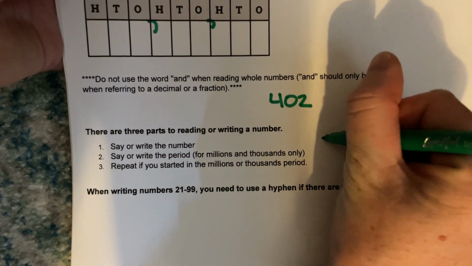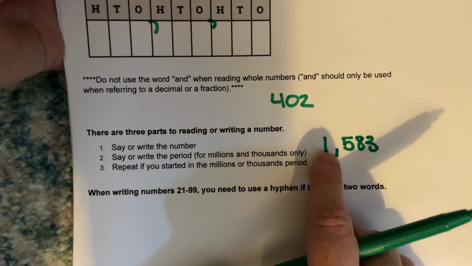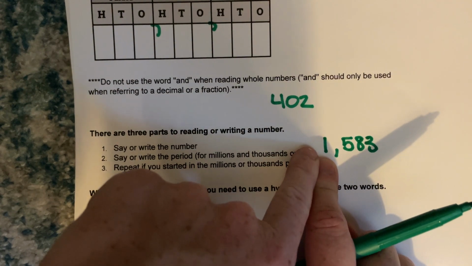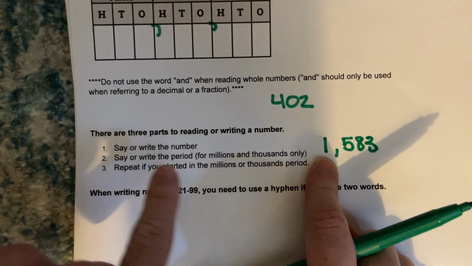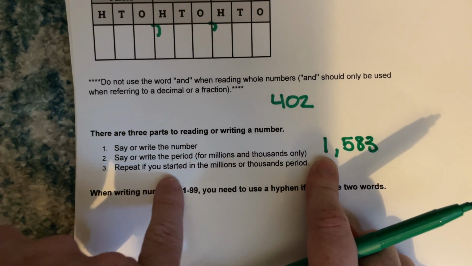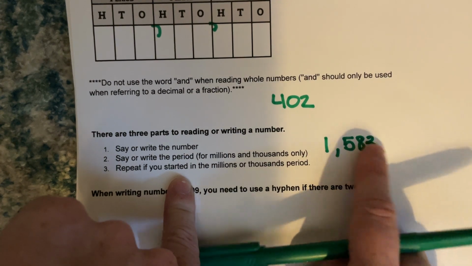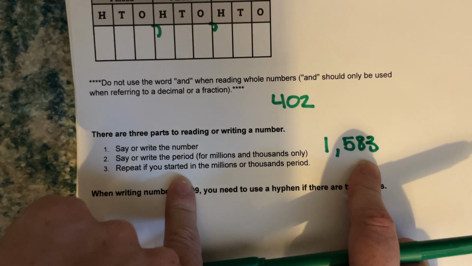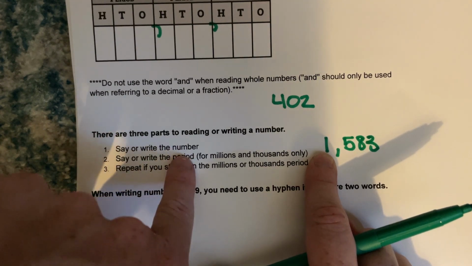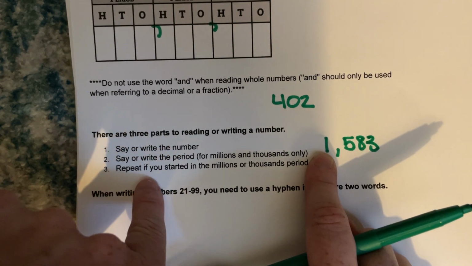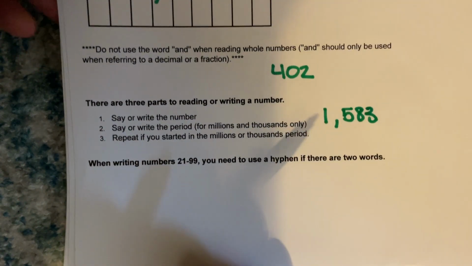But if we had 1,583, we say the number 1, then we say the period 1,000, and then I'm going to repeat for the next part 583. And because now I'm in the ones period, I don't say ones. You'll get used to it after you practice.